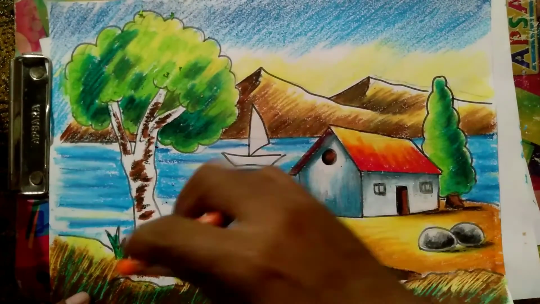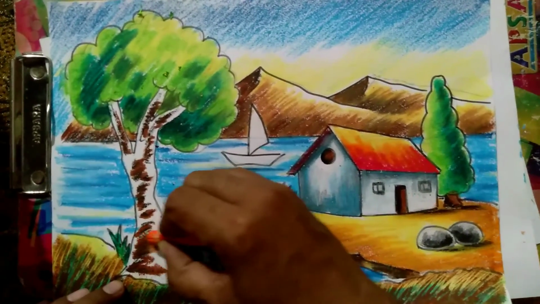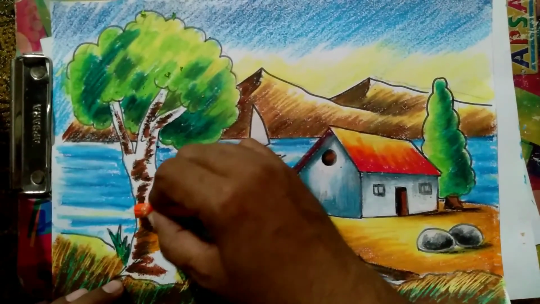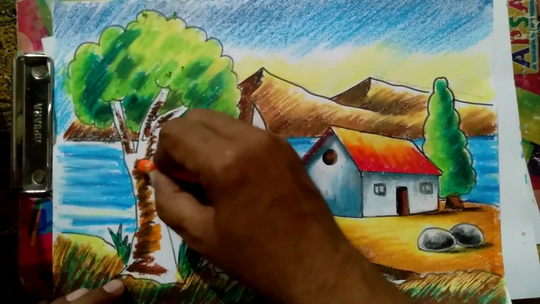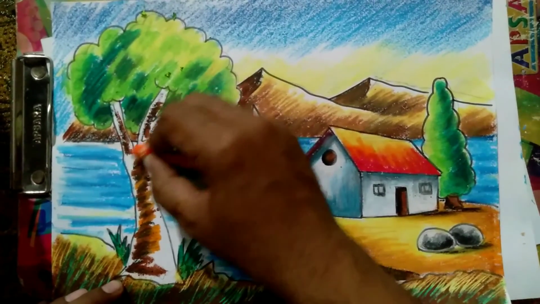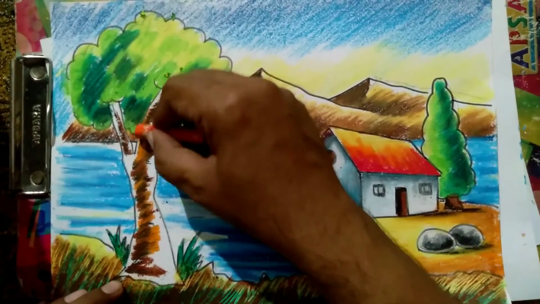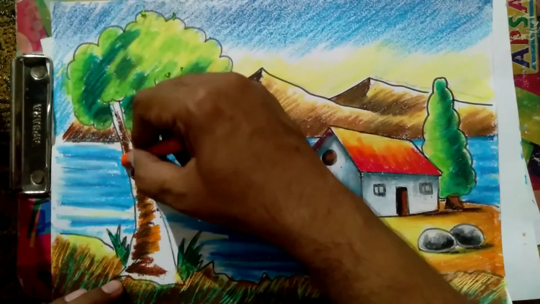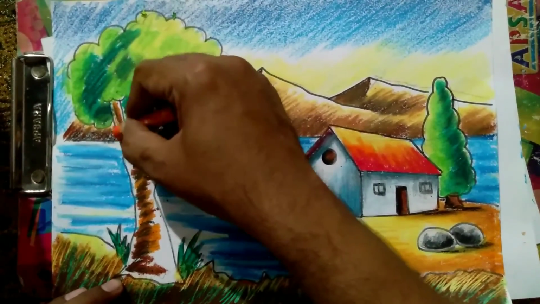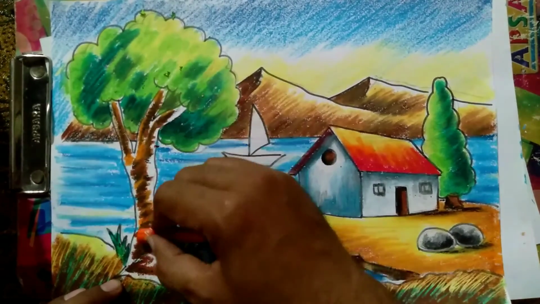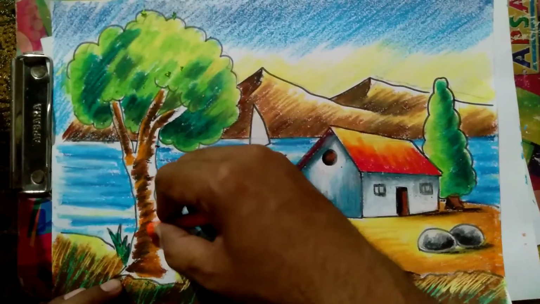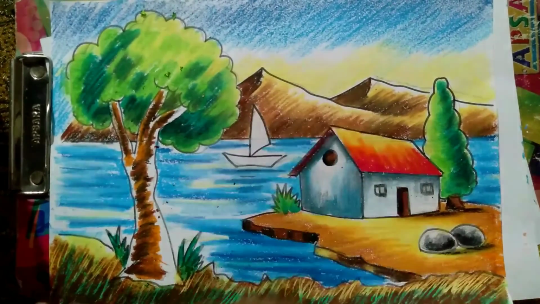Use orange and blend even this brown and orange and black together, and avoid color coming outside of the outline. Neatly within the lines only you have to fill.